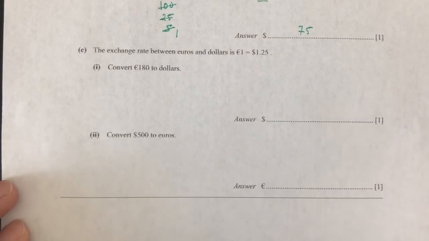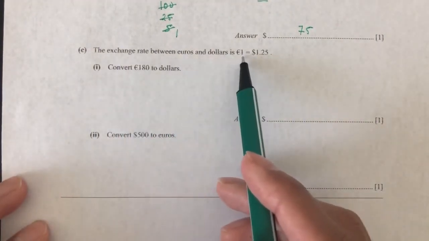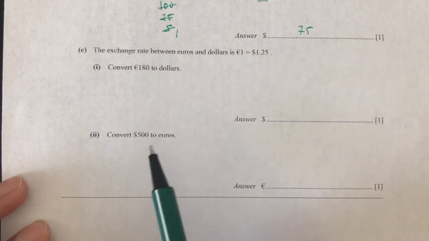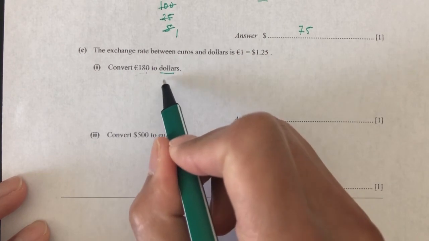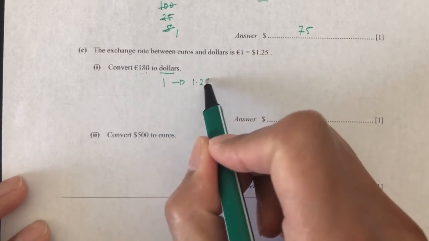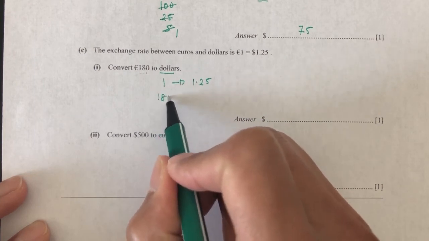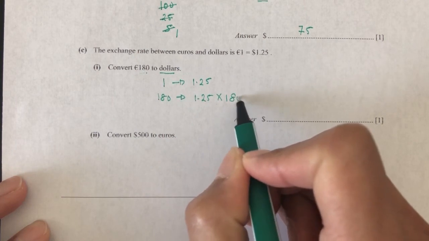Okay, moving on to part C. The exchange rate between euros and dollars is 1 euro is equal to $1.25. Convert 180 euros to dollars. So 1 euro is equal to $1.25. So 180 euros will be equal to 1.25 times 180.